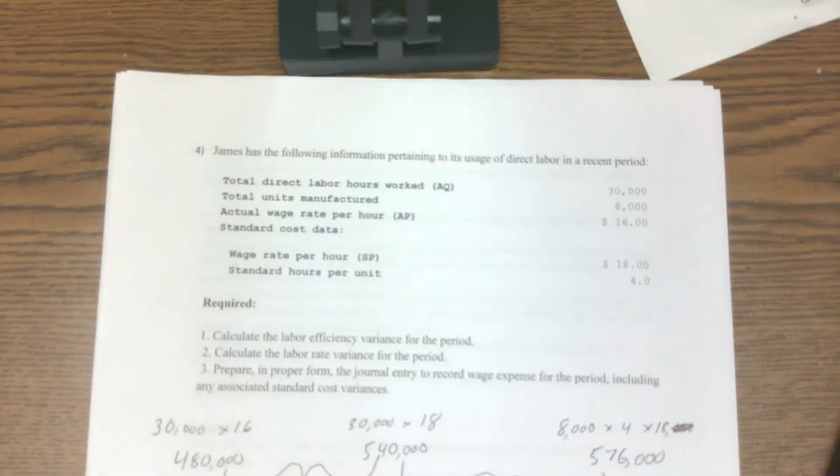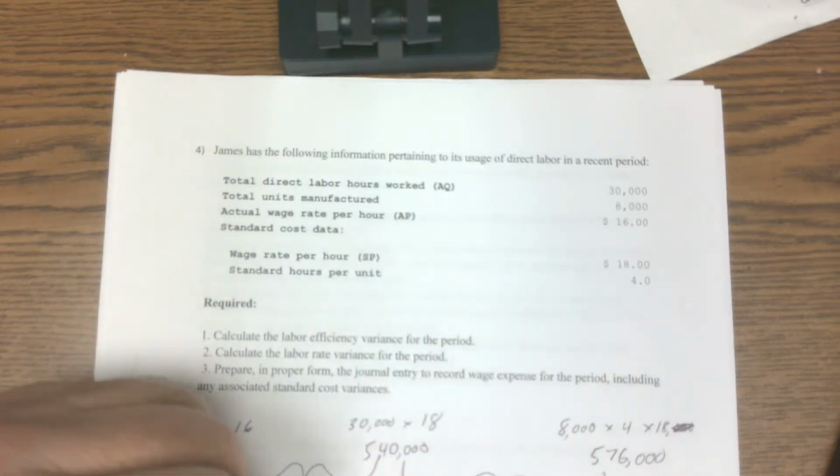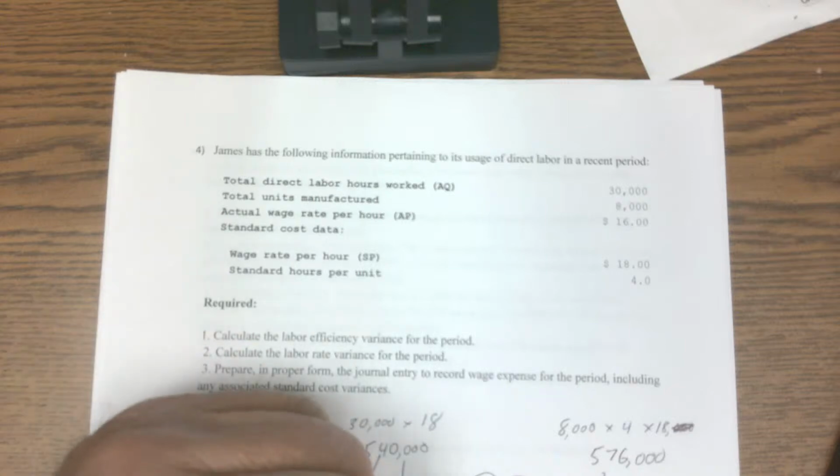So this one's the opposite of the first one that we did, where we had unfavorable variances, right? So here we're going to put this in at standard. So we've got work in process, 576,000. Then we'll have the labor efficiency variance will be 36,000.